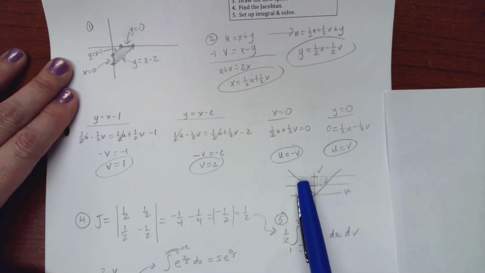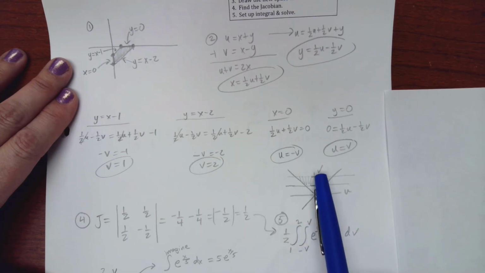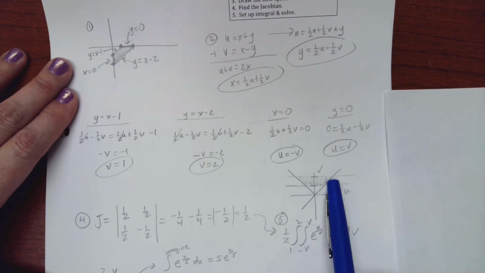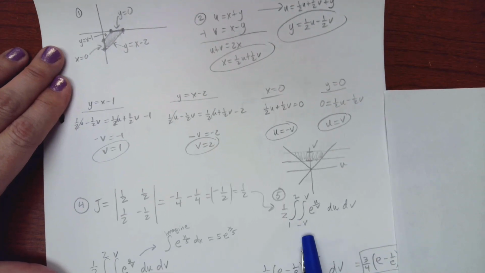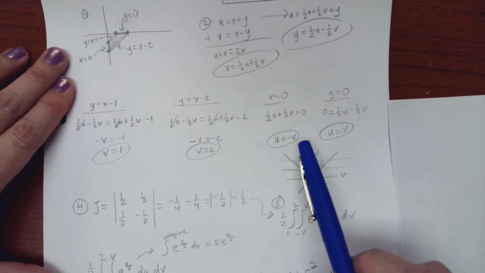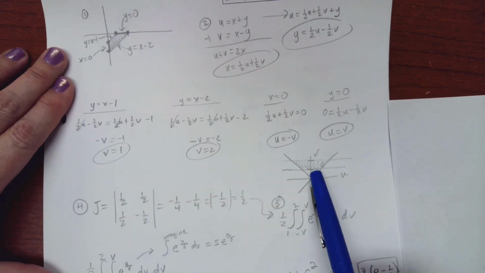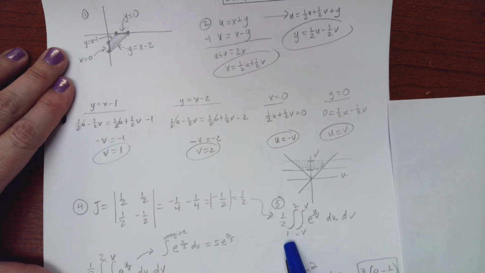So I could go from this side to that side, and then this number to that number. So I could go from u equals negative v to u equals v. So that's what I did right here. And then I went from 1 to 2. So that's my integral right there.